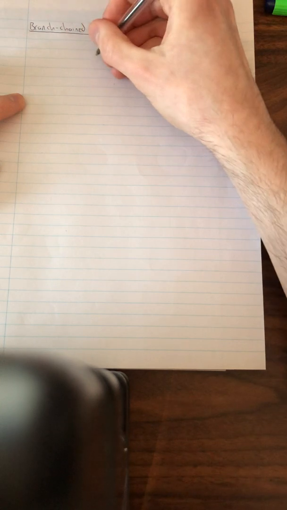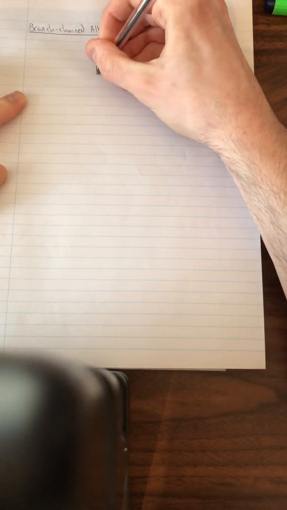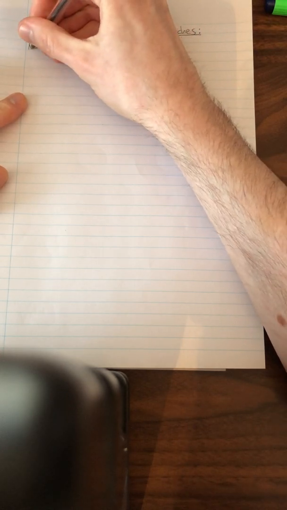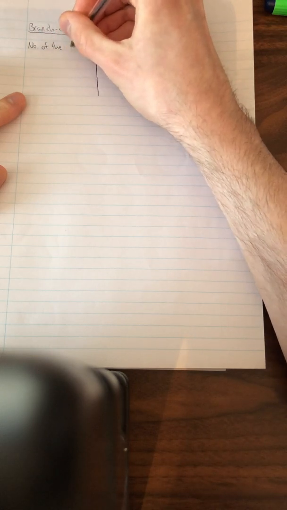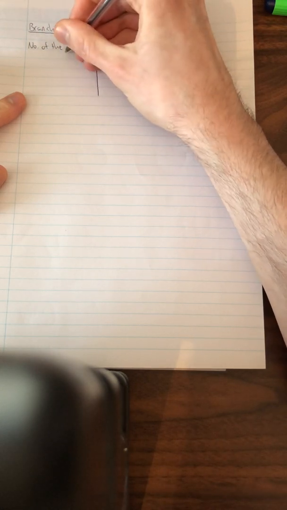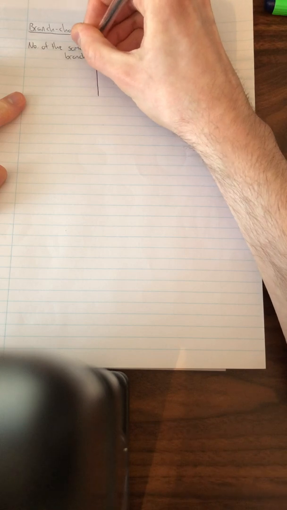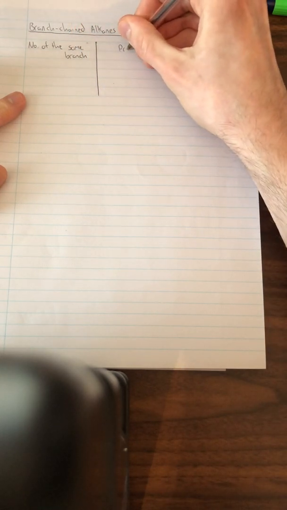Now, before we start, I'm going to give you a wee table. So first one, number of the same branch and the prefix.